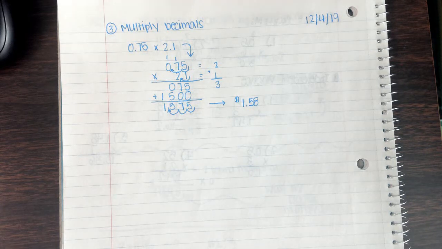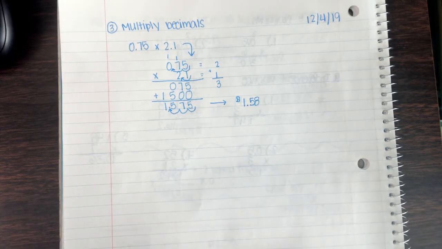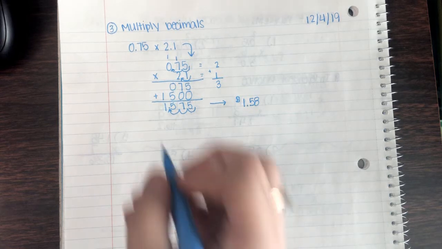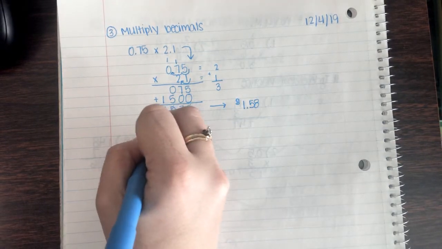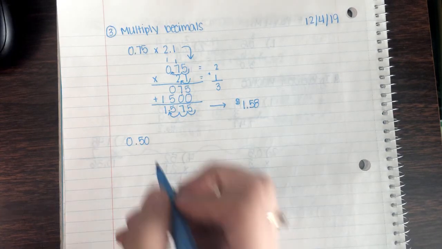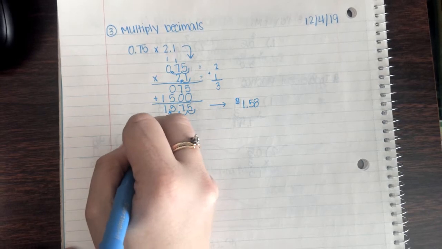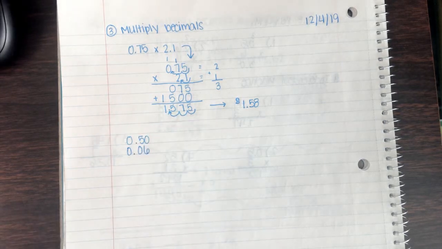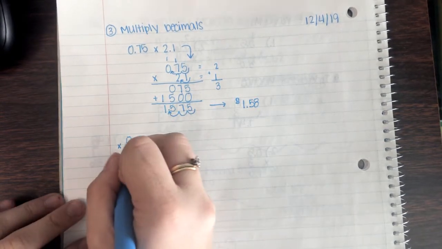Let's go ahead and try another one. DeMarcus is buying a new guitar pick that costs 50 cents. The sales tax is found by multiplying the cost of the guitar pick by 0.06. So, what is the cost of the sales tax for the pick? We are just going to multiply these two together.